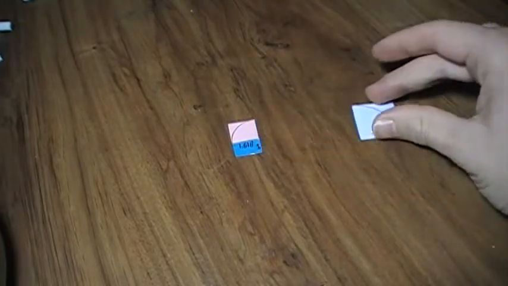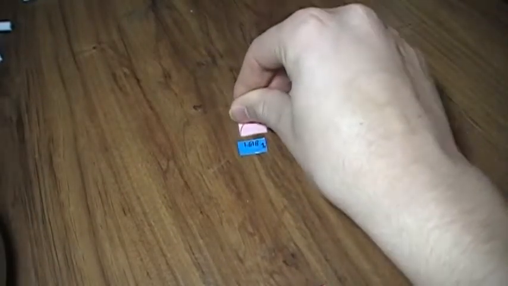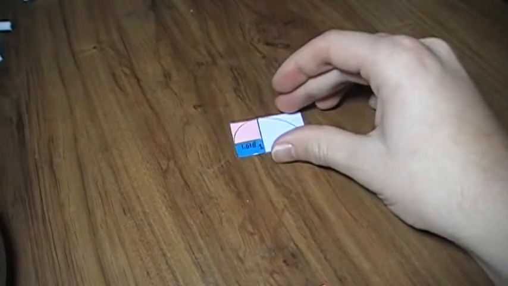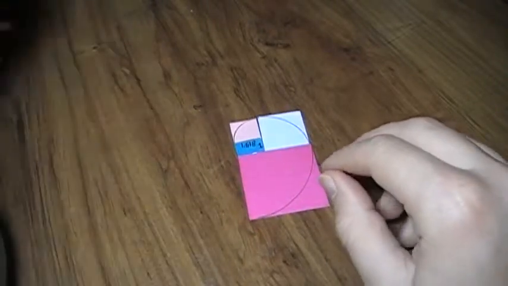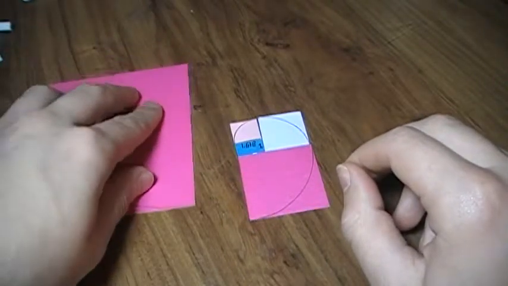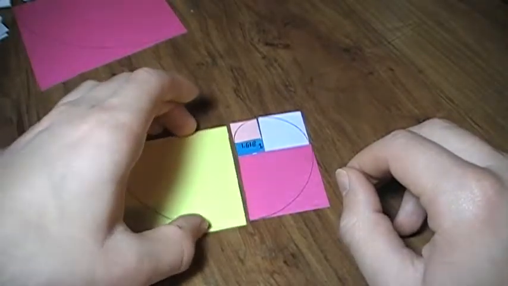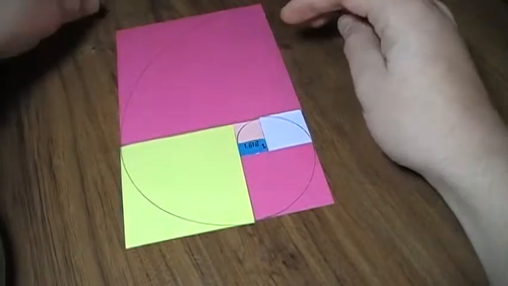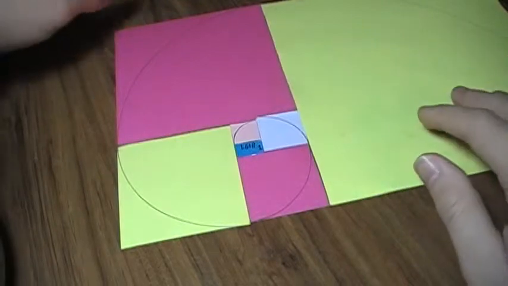And you can keep going, taking out squares and still getting golden rectangles. Now conversely, you can add squares to a golden rectangle and still get the golden ratio phi between its side lengths. This is due to the very nature of phi. It is by definition. And you can keep adding lengths and forming a fractal pattern.